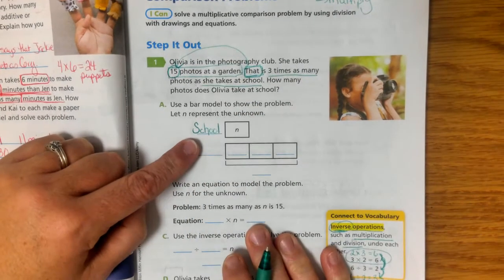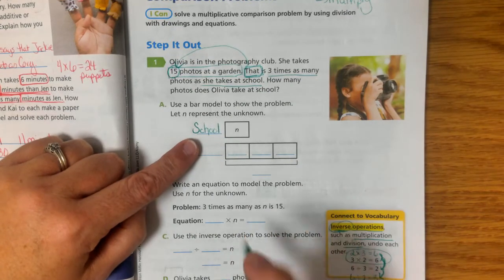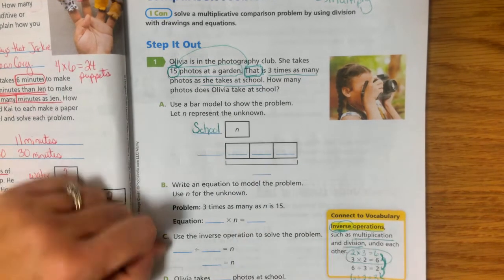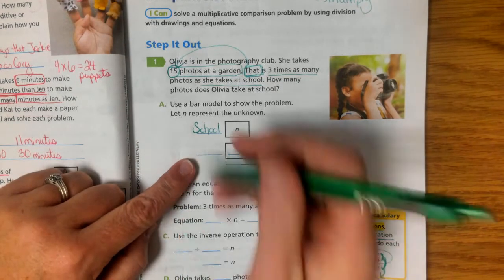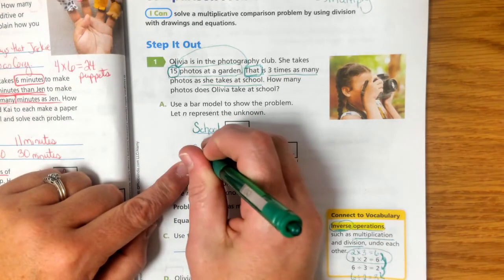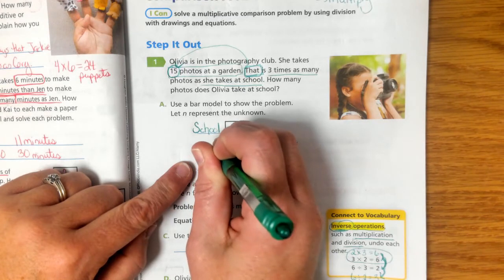That's the number we don't know. That's going to be the smaller number. That's going to be the number we're going to put inside here, but we don't know that yet. So this is going to be our garden. Our garden is more than our school.